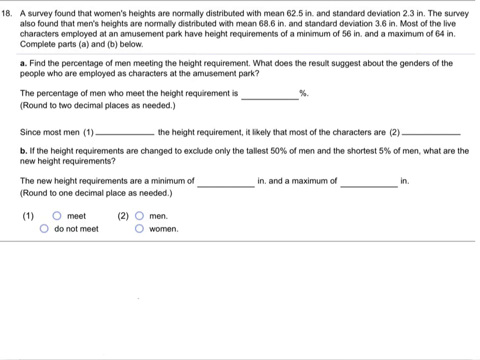It says, a survey found women's heights normally distributed, mean 62.5, standard deviation. Survey, men's heights, average, and so on. This is the characters at the amusement park problem. Find the percentage of men meeting the height requirement. So they're asking me for a men percentage. So what am I going to do? Let me draw a men curve down here. And what goes right in the middle? 68.6. Yeah, right there. That's the mean or average height for men.